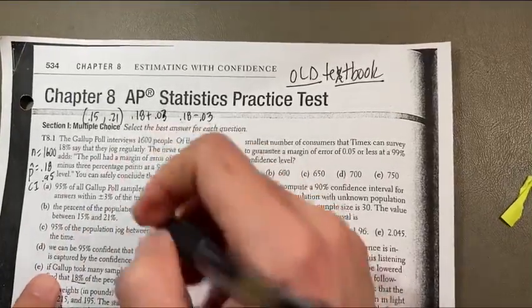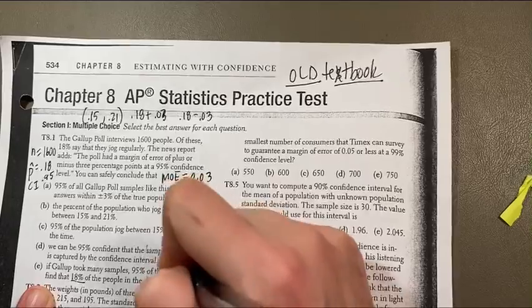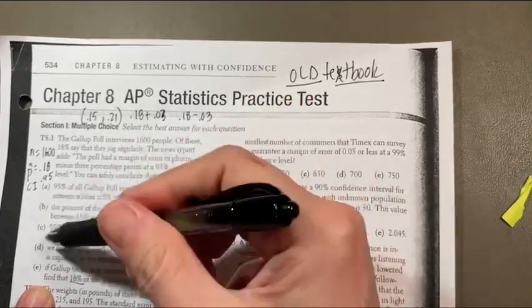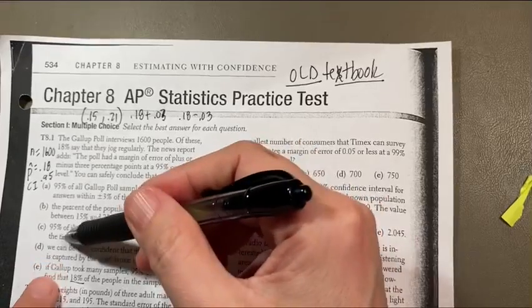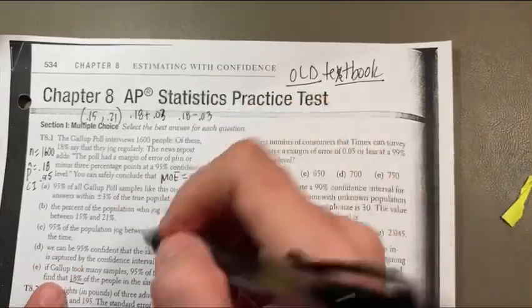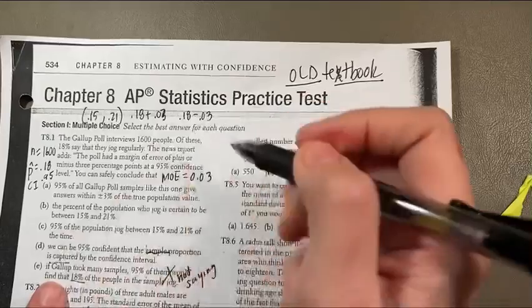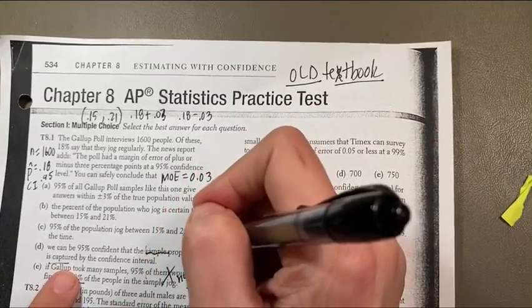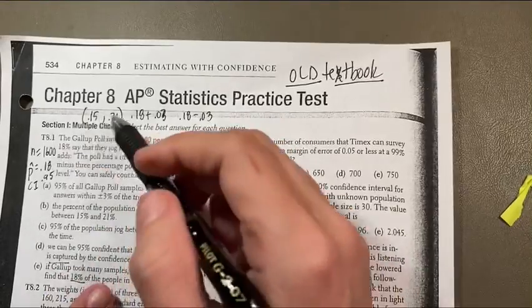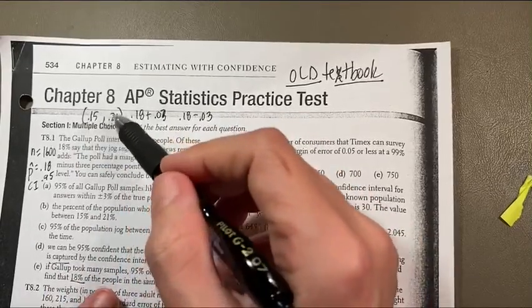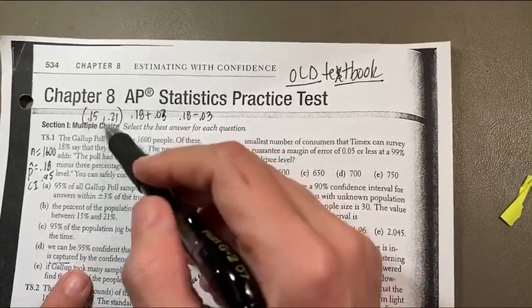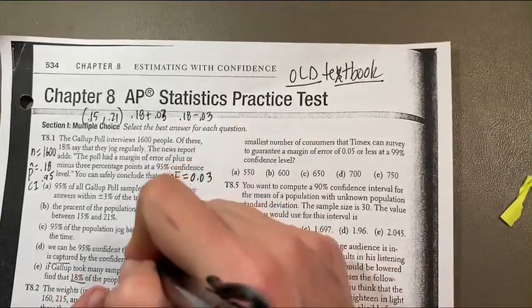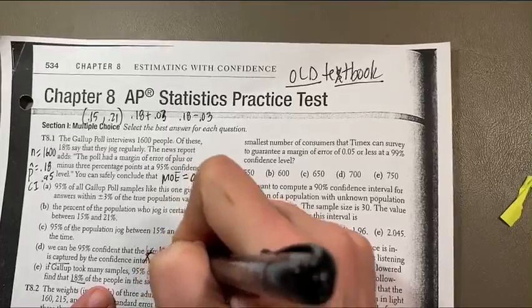So you're not saying E at all. That is not what you're saying. Not even close. So what's wrong with this one? We can be 95% confident that the sample proportion is captured. We don't capture a sample proportion. No, we're 95% confident that the truth falls in that interval. So this is not what we are saying either.